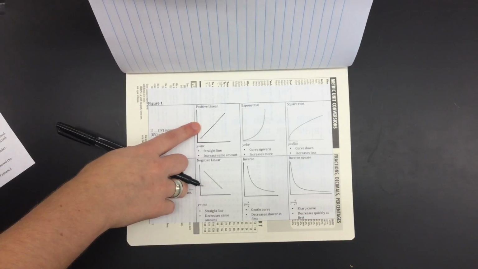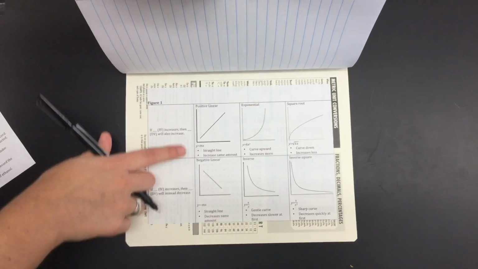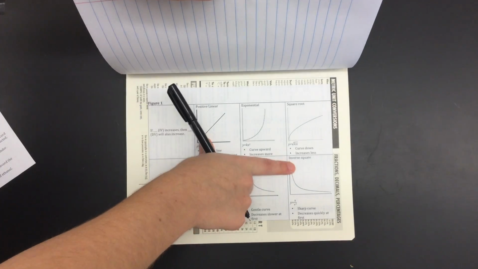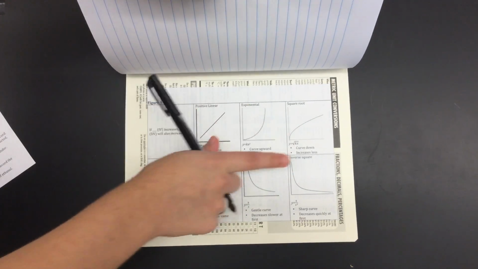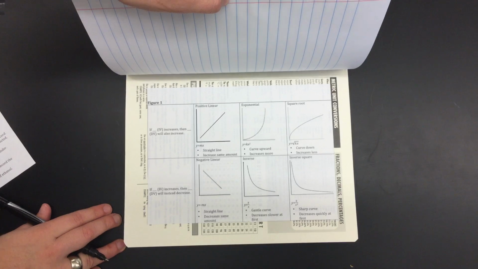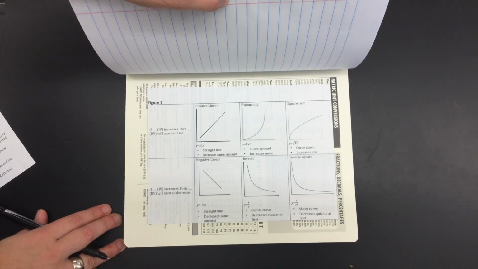So there's a positive linear, there's an exponential, there's a square root, there's a negative linear, an inverse, and an inverse square. So you're going to pick one of these relationships that you think is most likely to be the relationship for mass and volume.